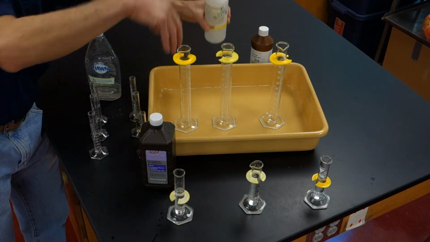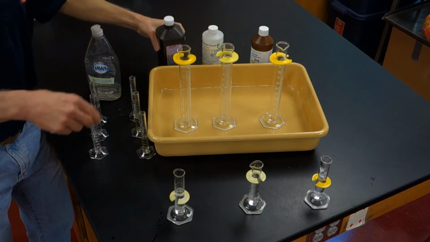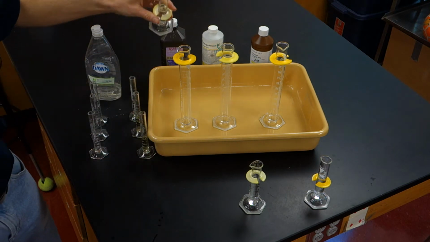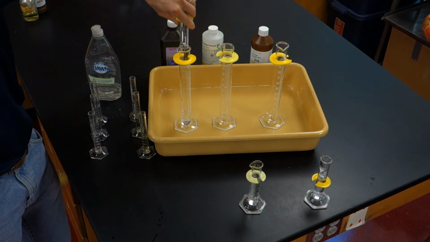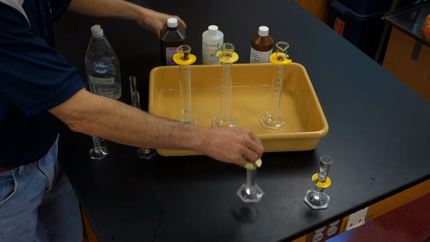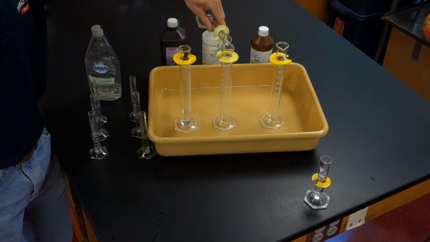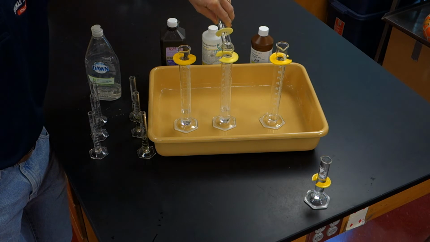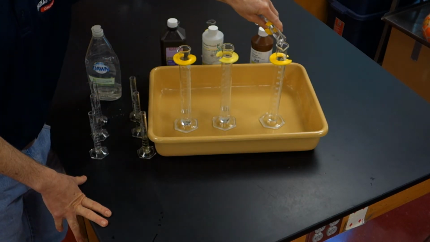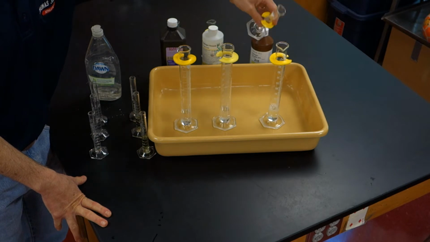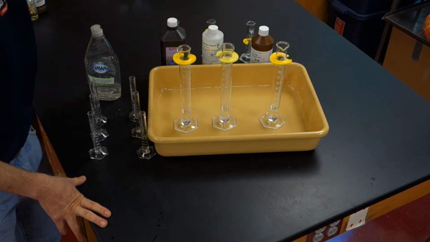So what we're going to do is place those into a graduated cylinder. Notice the graduated cylinders are the same size and the volume of peroxide is the same in all 3 cases. So we're trying to be as scientific as possible about this and make sure that all the variables are the same except for the one we're changing, which is concentration.